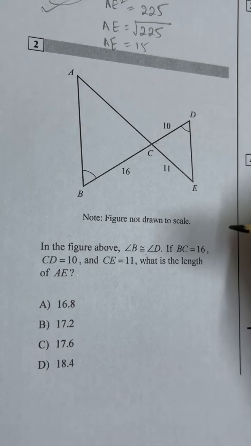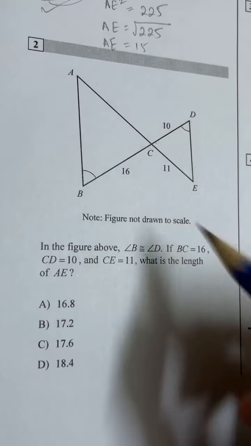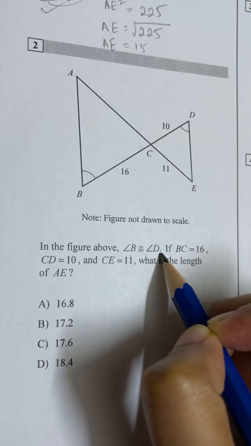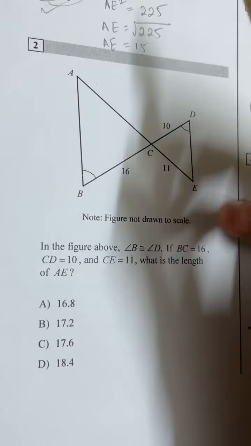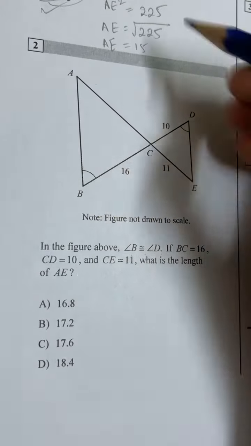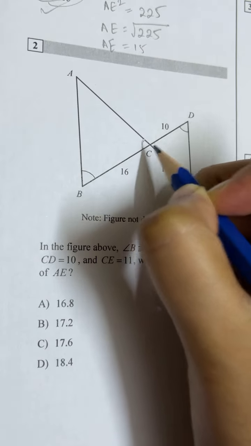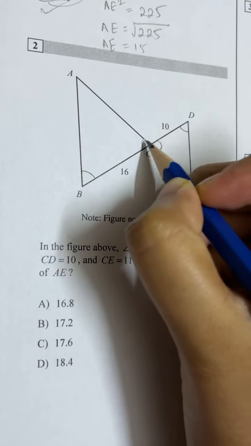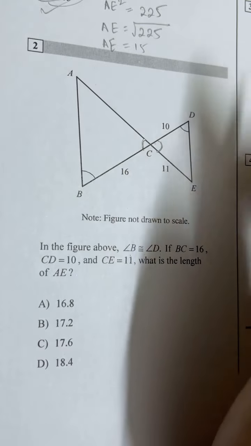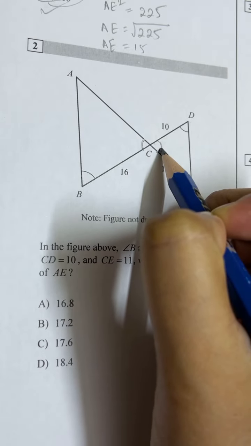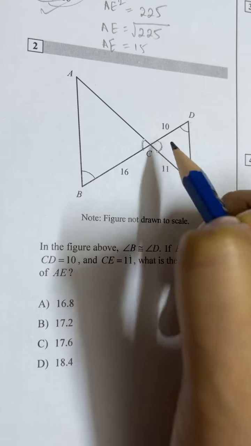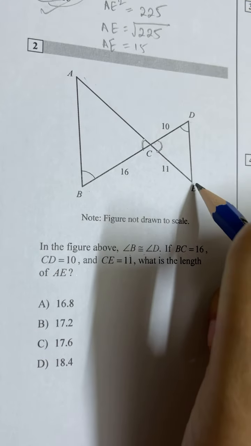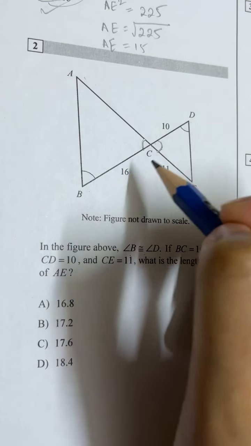Okay. First thing, whatever is given to you, that's given to you. Angle B is congruent to angle D. And you can say angle ACB, this angle, can you see? This angle is equal to angle ECD. How? Because they are vertically opposite angles. So these two angles are equal, and so you can say that triangle ACB is similar to triangle ECD because of angle-angle similarity.